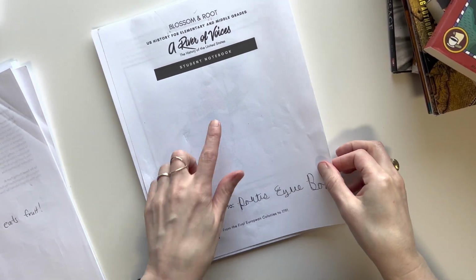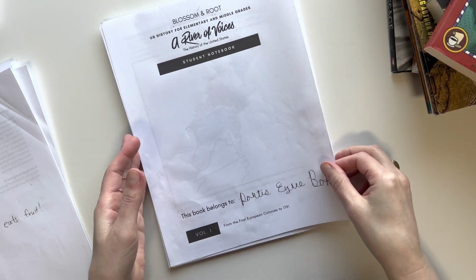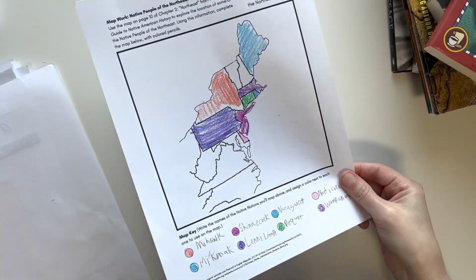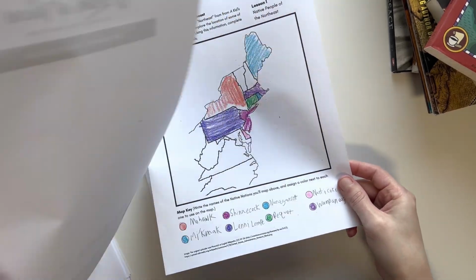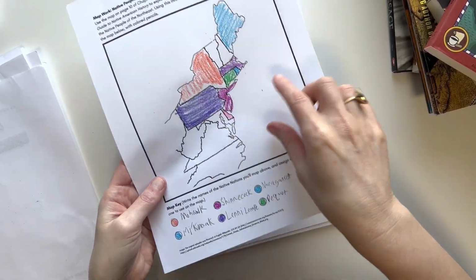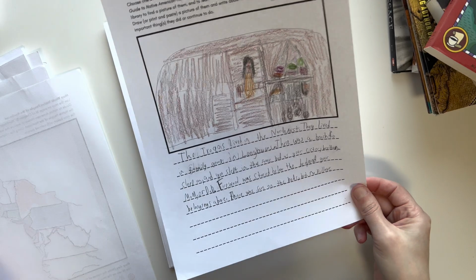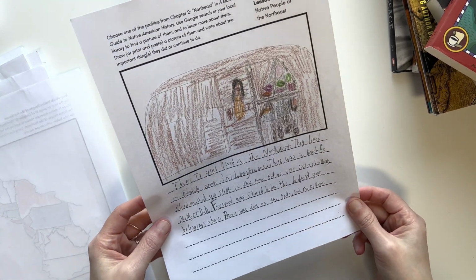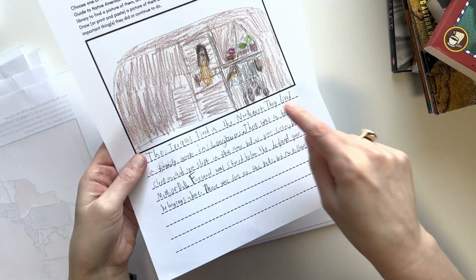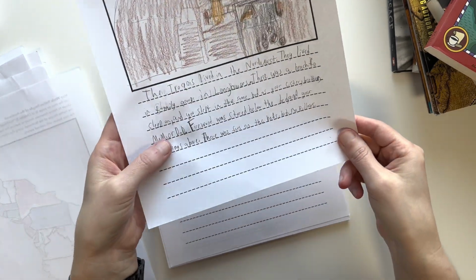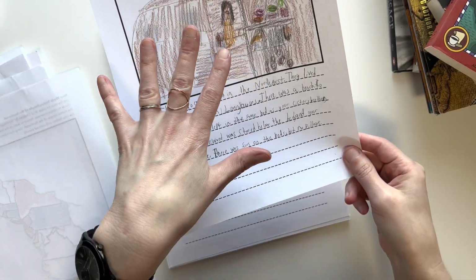This was a student notebook. My daughter didn't draw design because we didn't get very far. So this is a student notebook, and it has maps. She did the first map, and then it's choose one of the profiles from one of the books, A Kid's Guide to Native American History, which she did this activity, and then write a paragraph, which is the same thing we did with science.